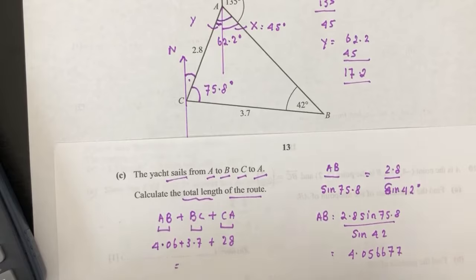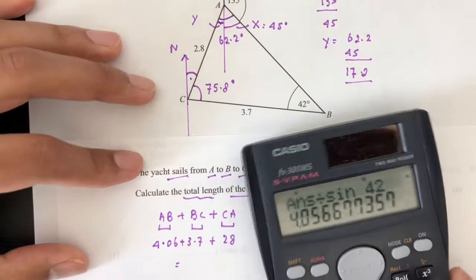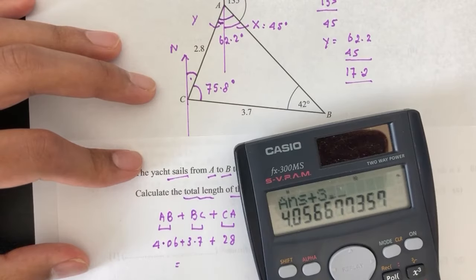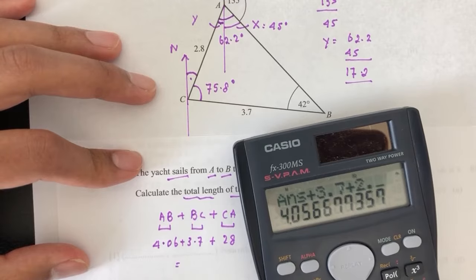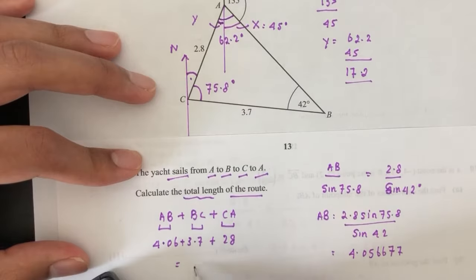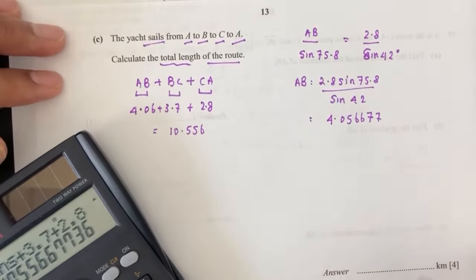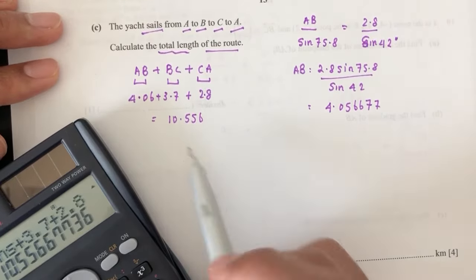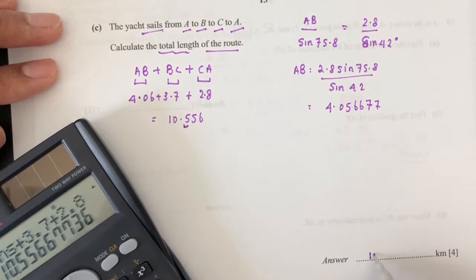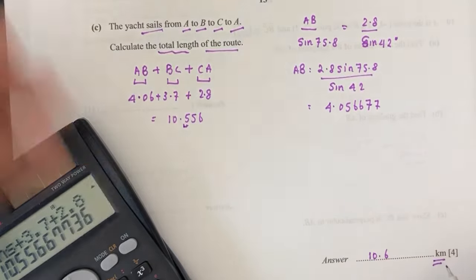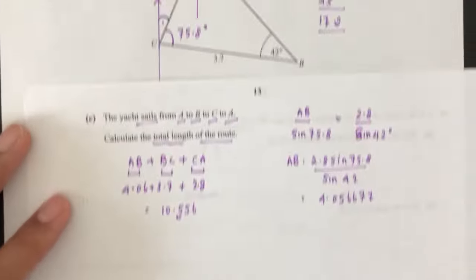So let's add them together. We will have this plus 3.7 plus 2.8, which becomes 10.556. So your answer correct to 1 dp will be 10.6 km. And this is question number 7.